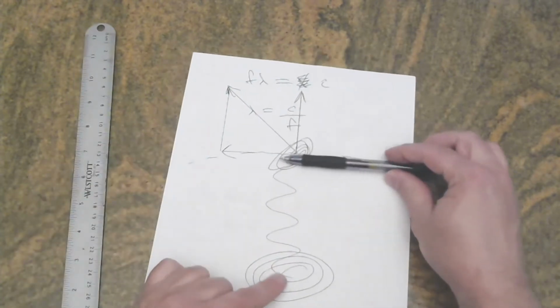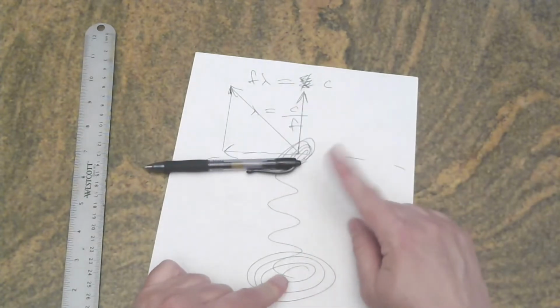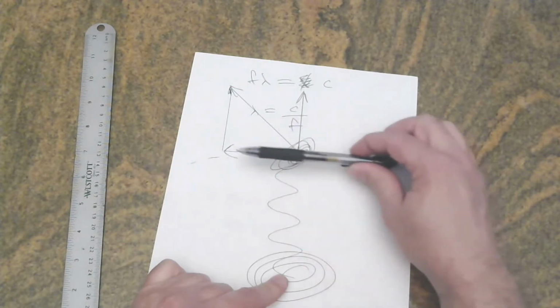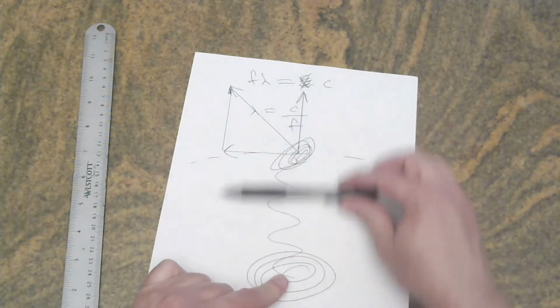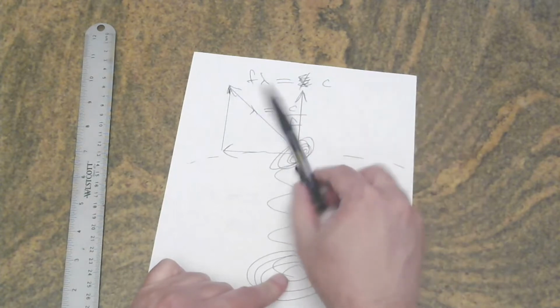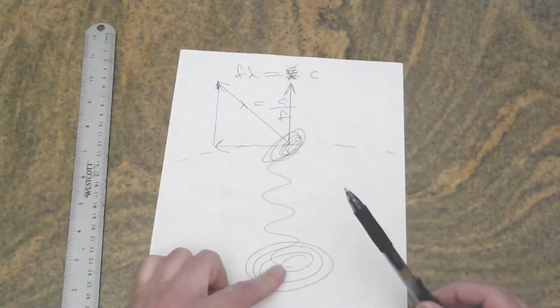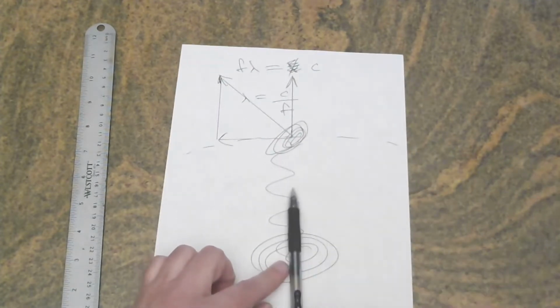If your car is moving this way, perpendicular to the cop's line of sight, he won't be able to detect your speeding because your car is moving neither towards him nor away from him. There's got to be a component of your car's velocity that's parallel to the line of sight. And that's why you don't see police officers trying to catch you speeding by hanging out at the side.